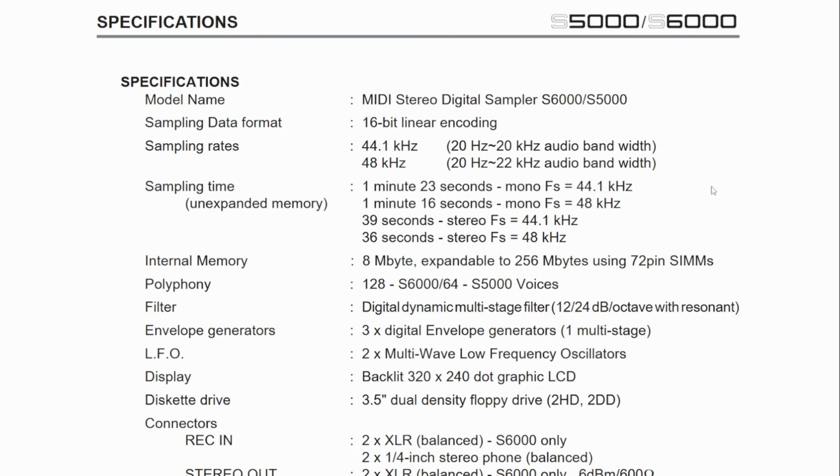Looking at the features of these two samplers, they support 16-bit with 44.1 and 48 kilohertz, so still quite okay for today's music, and you could expand the memory to an unbelievable 256 megabytes, which is also quite okay to use today, even if they're from 1998, so quite some years old already.